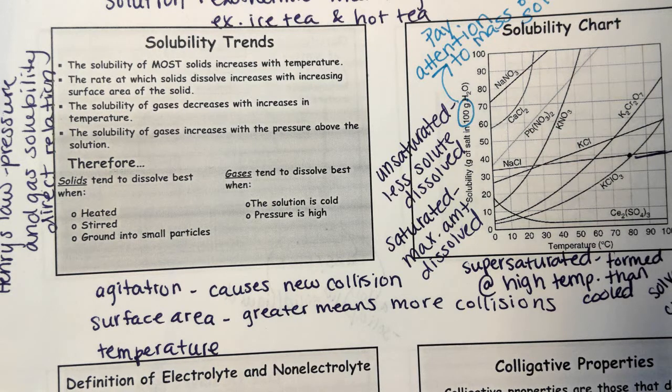But when you increase the temperature, it increases the molecular movement, and it causes the gas to come out of solution quicker, and so that's why solubility decreases when temperature increases. And then, of course, the solubility of gases increases with the pressure above the solution. So when you have the pressure increasing, it's going to cause a higher movement of kinetic energy in a very small area, and so those gases are going to be pushed down.